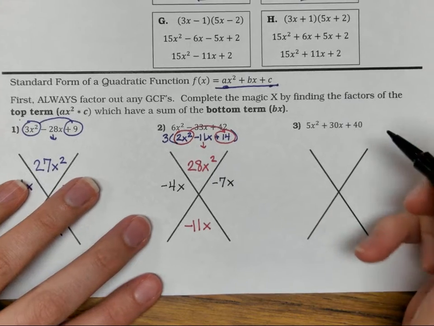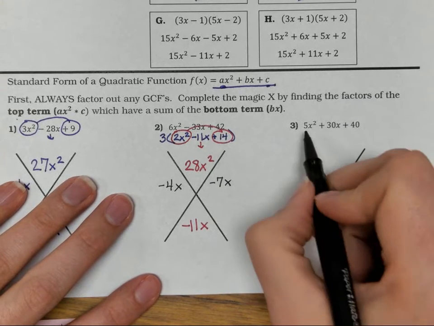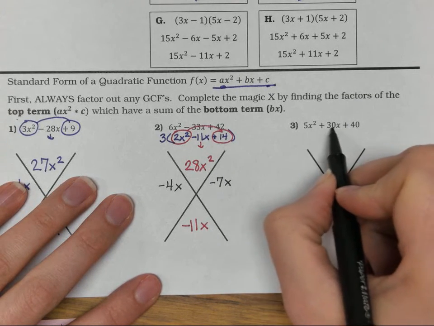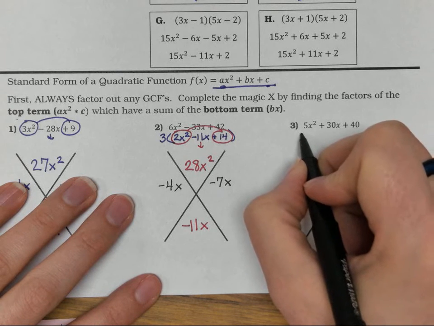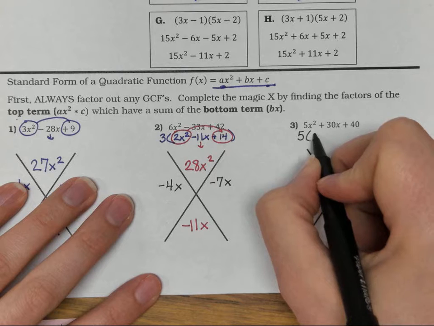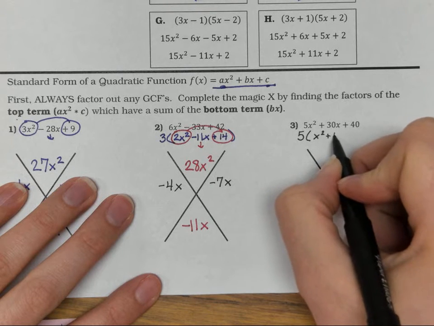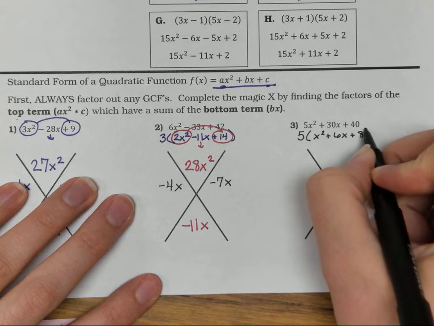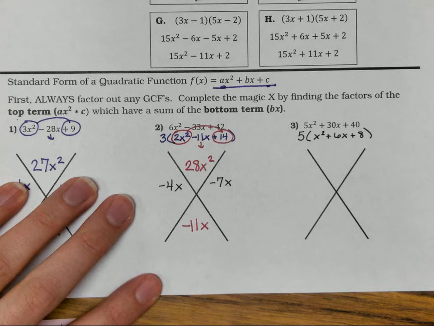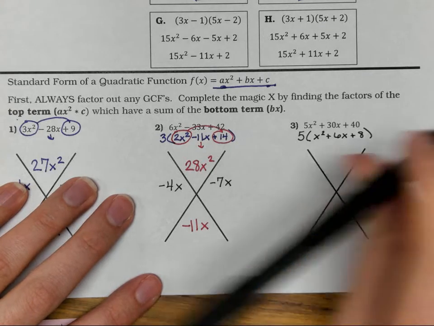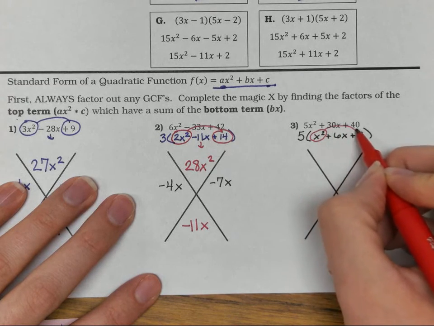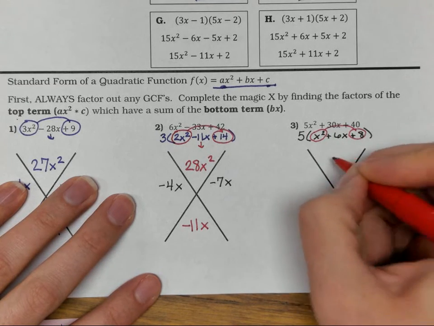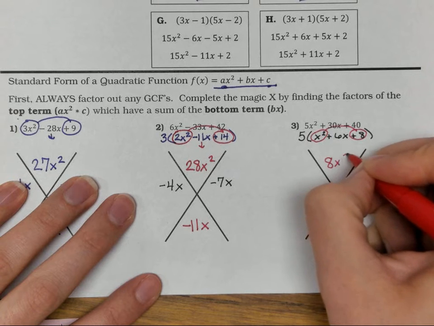Okay. Number 3, I have a 5. What's my smallest number? It does go into 30 and 40, so I'm going to pull out a 5. What's left is x squared plus 6x plus 8. And now we're going to multiply first term times last term, and I get 8x squared.